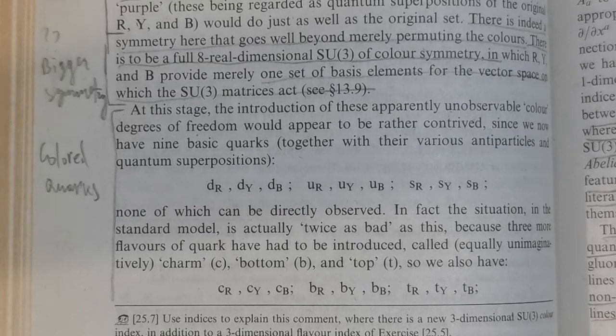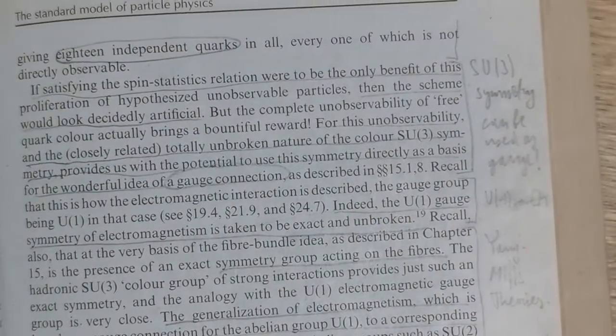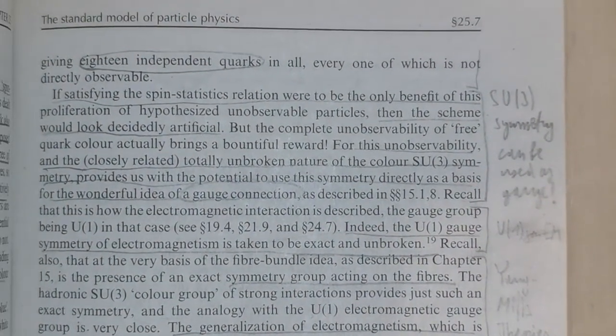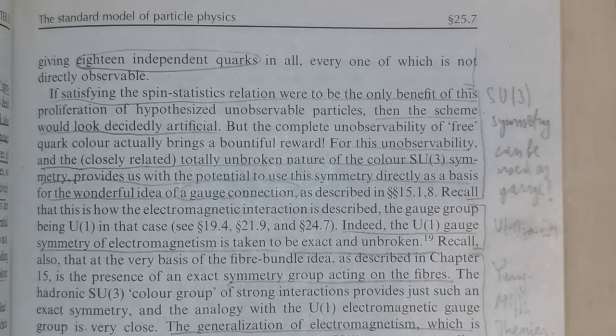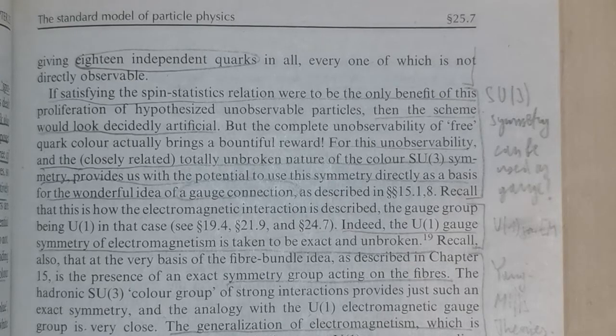Okay. So, and afterwards Penrose tells us that actually introducing color, if it was only introduced for tackling the problem with the boson fermion behavior of the quarks, it seems that it's not good enough, and it looks a bit artificial.